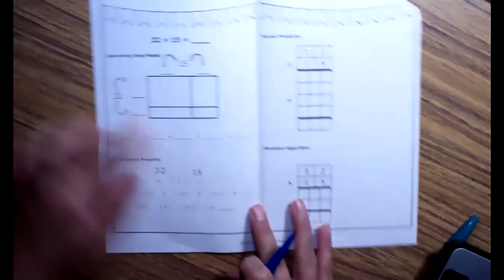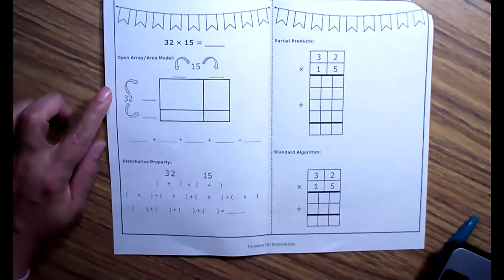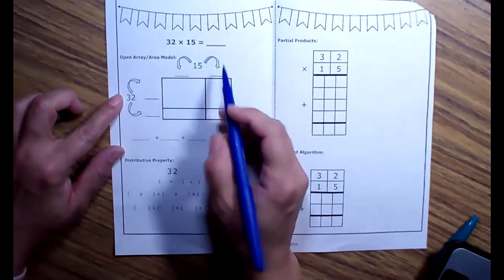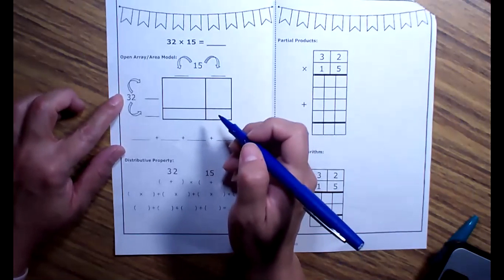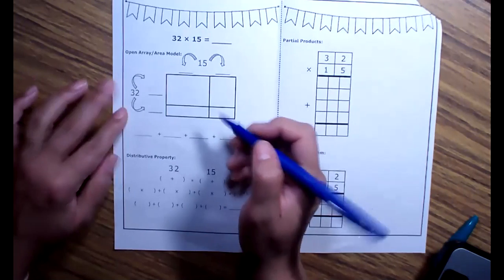This is our note taker. Let's start with this one up here. This is an open array, also known as an area model, and we're going to start with 32 times 15. Wow, that's a big number, but we're going to break it down. We're going to decompose it, and that should help us.